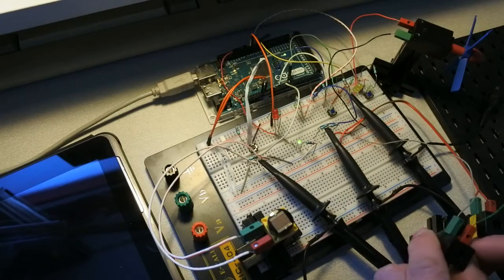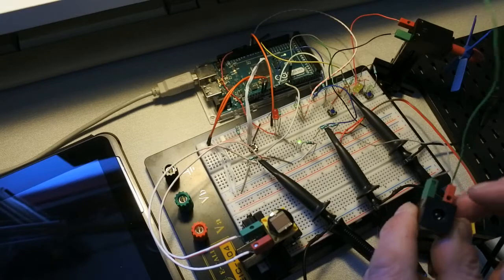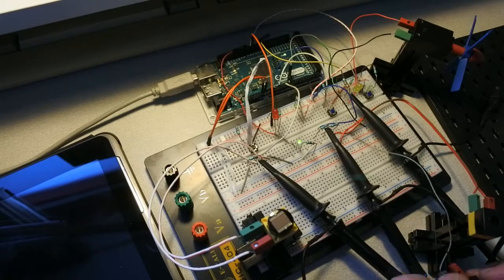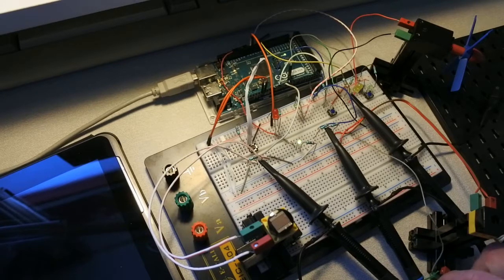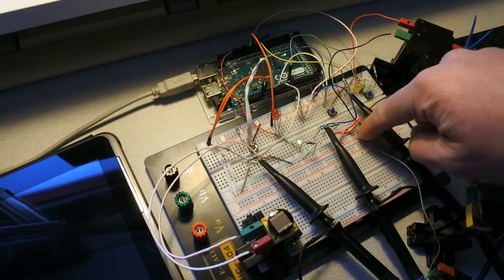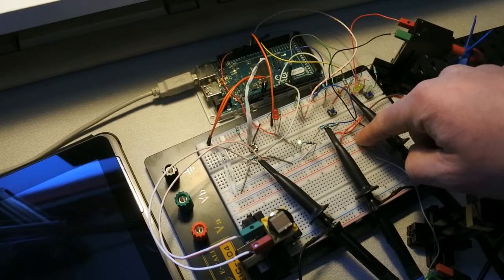So the lamp takes a lot of power away from the LED. Well, that it takes power away is logical, but so much power actually indicates that when I use it right here, it works nicely.